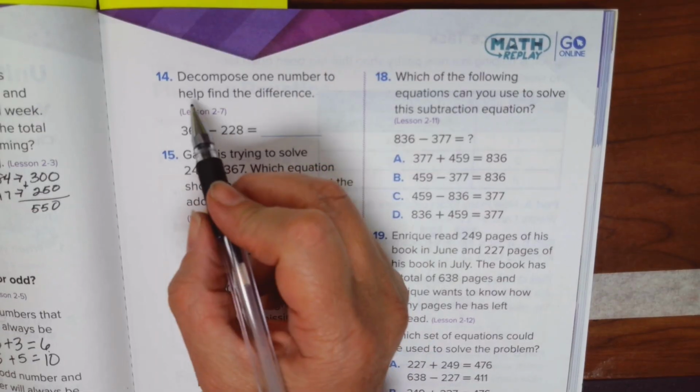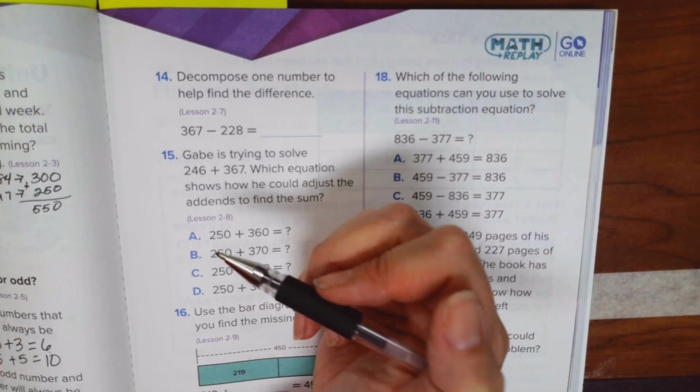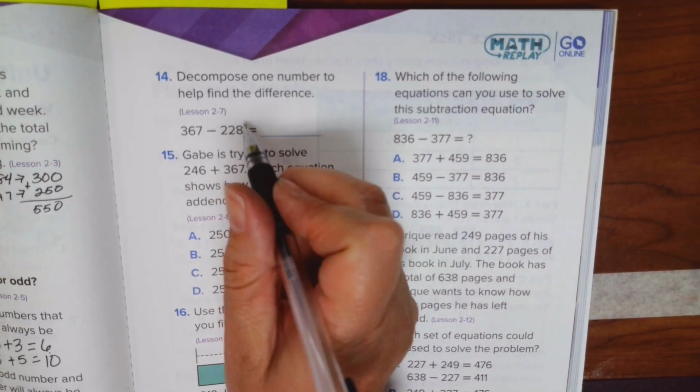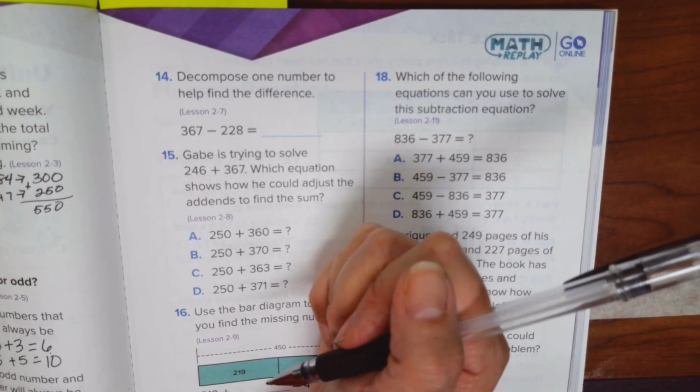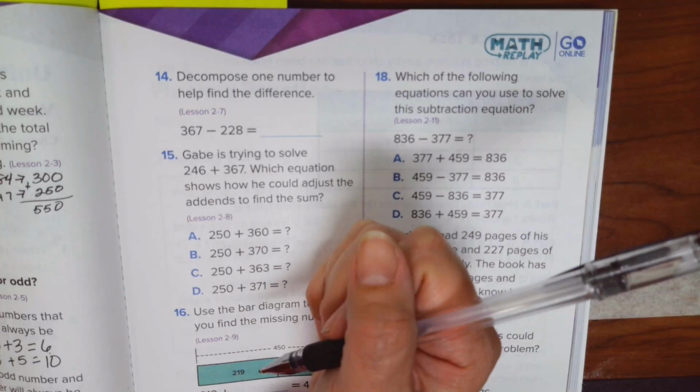Decompose one number to help find the difference. Okay, so on this one, I'm just going to have you answer the subtraction problem. You can do it any way you want to do it.